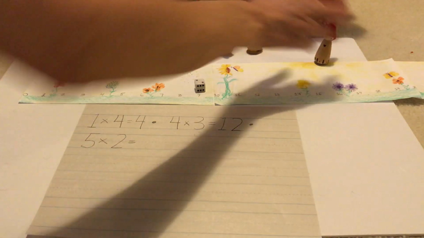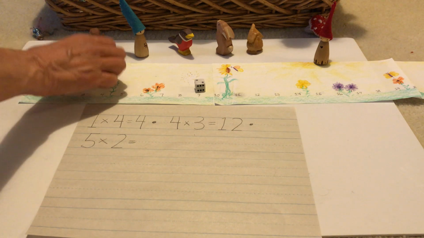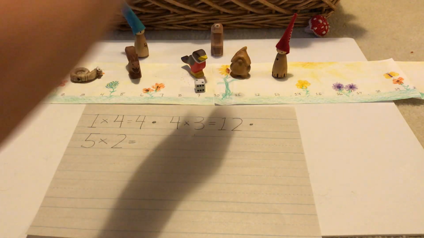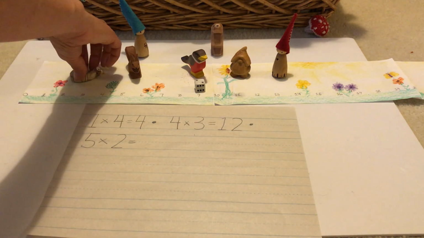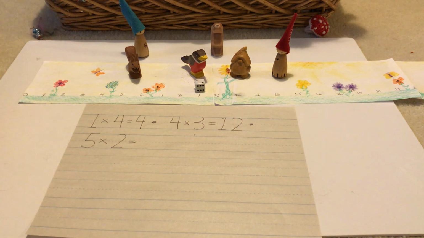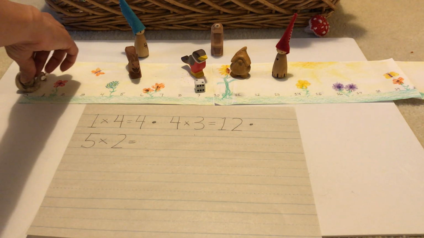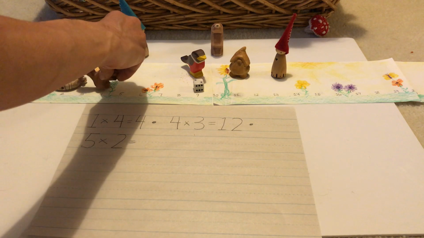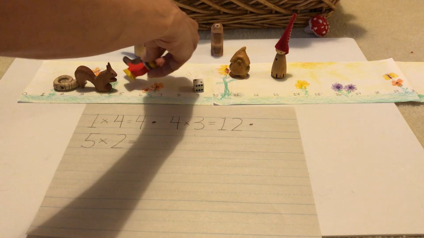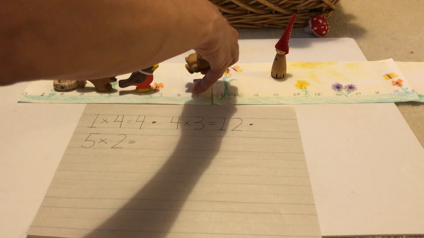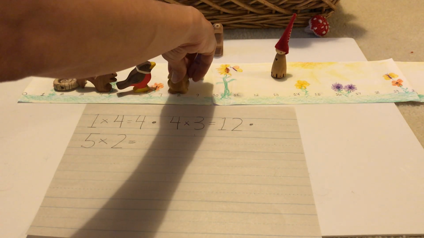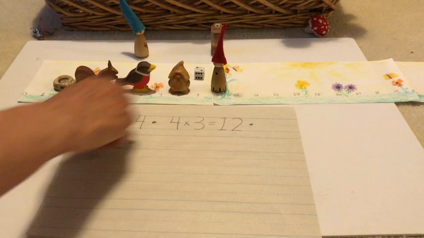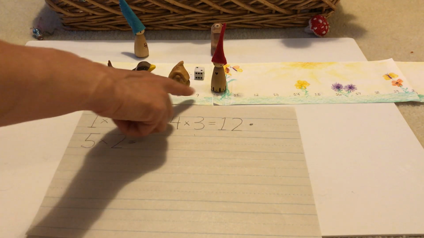Let's see now. We need to get our 5 families. So snail, squirrel, this guy, and let's do birdie and this gnome. And now they're each going to get 2 fruits. So snail is going to start here, our slow guy. I'm helping him speed up a little bit. So here, 1, 2. And then squirrel, 1, 2. And then bird, 1, 2. And then gnome, 1, 2. And then the other gnome family, 1, 2. So 5 families times 2 fruits each is 10.